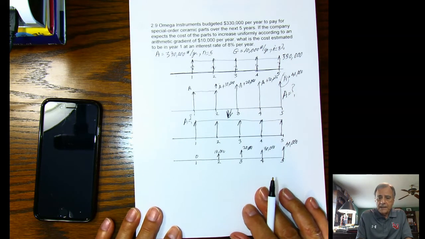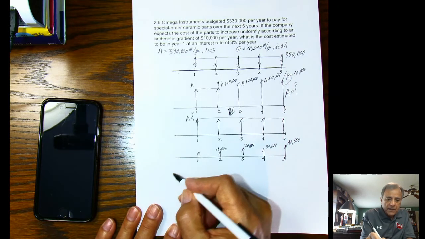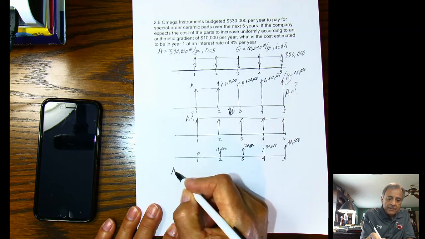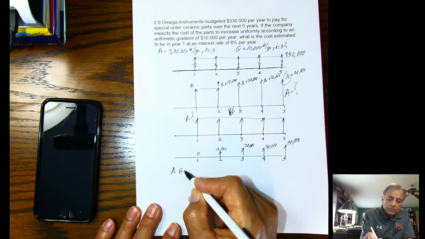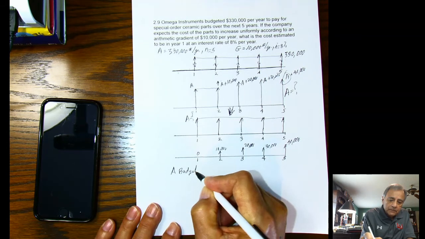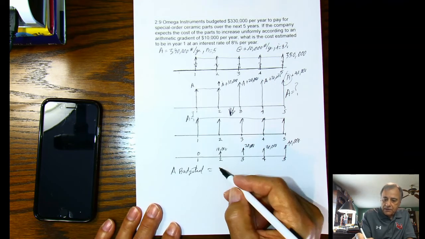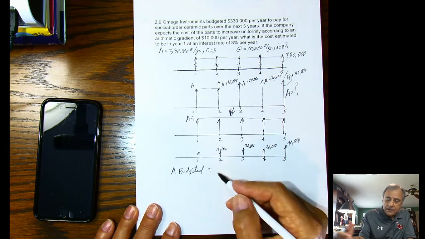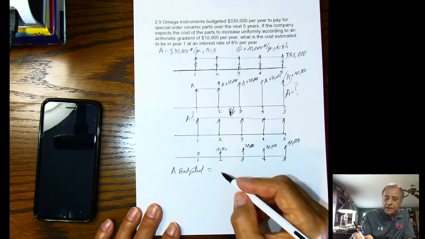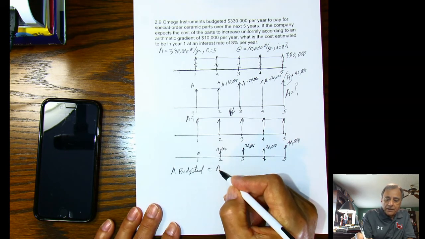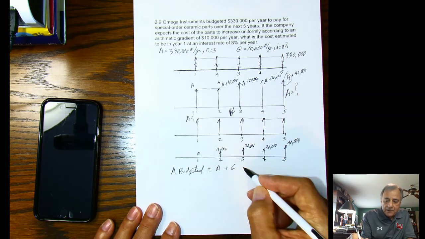So let me set that equation up. I'm going to say basically A budgeted equals the amount, and it's not a uniform series, it's a gradient series, A plus basically G spent.